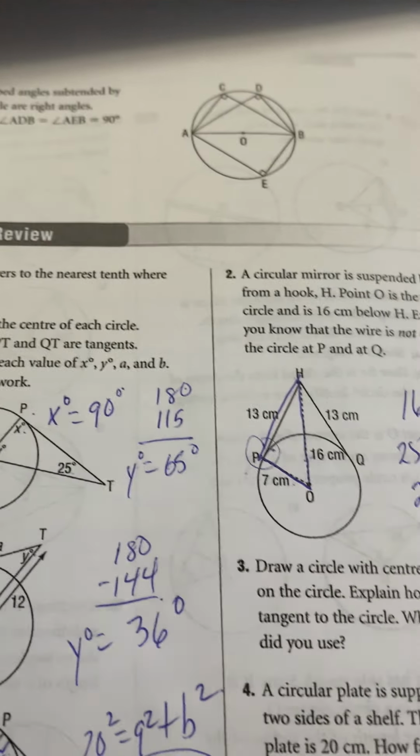Okay, question number 4 says draw a circle with the center O. Explain how to draw a tangent. Okay, so you just center the circle, draw here, and you're just going to draw a line that only touches at one point.